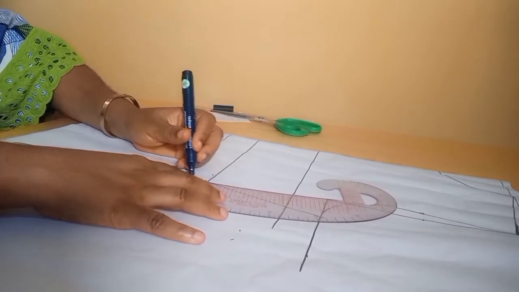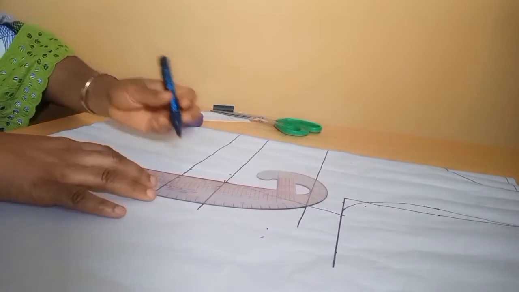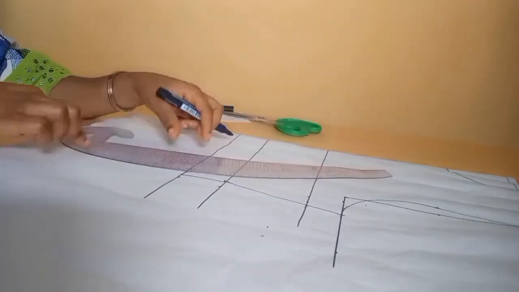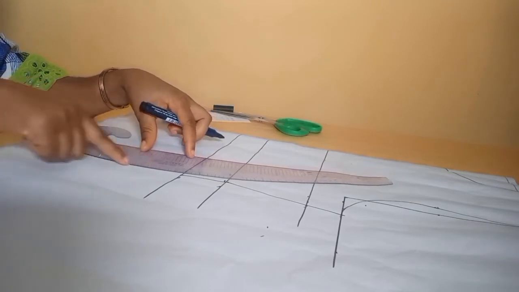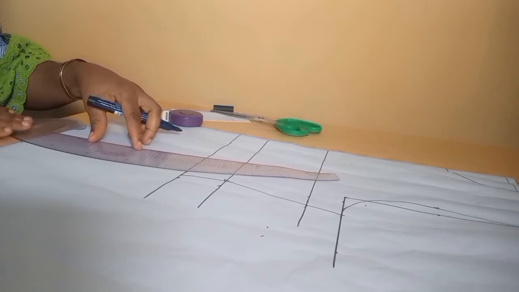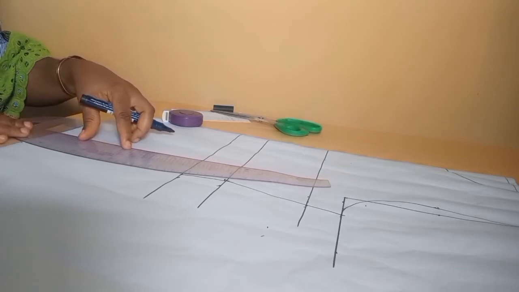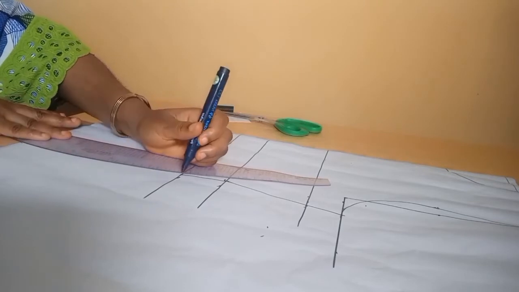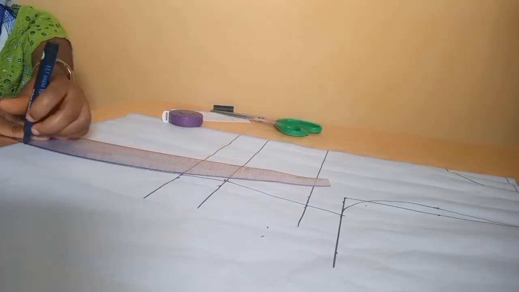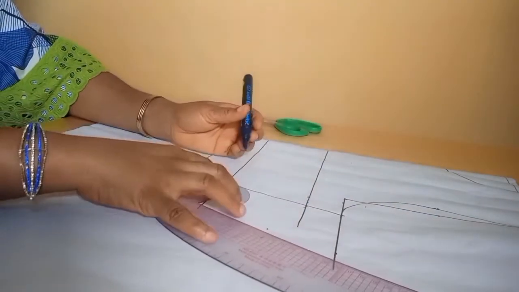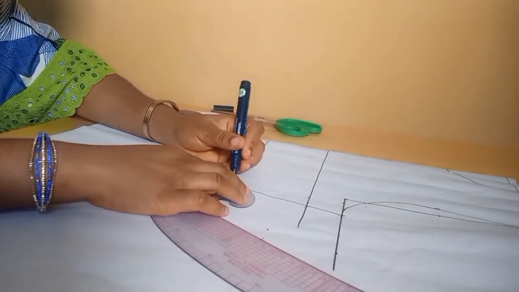So I'm connecting the lines, and when I get to the hip area, I will use the curvy part of this my French curve. I hope you can see it, the hip curve here. Because our hip is not straight, you know it's curvy. So I'll be using the curve area like so. You can see. So now we'll be blending the sharp edges.